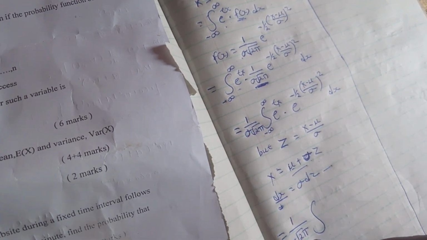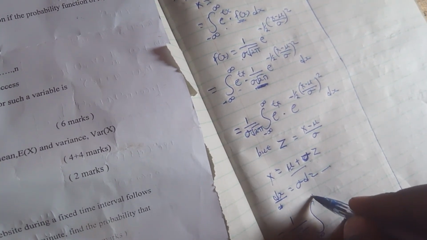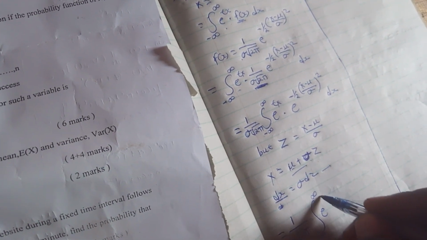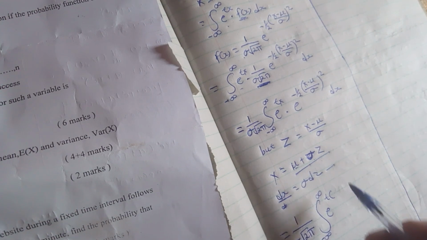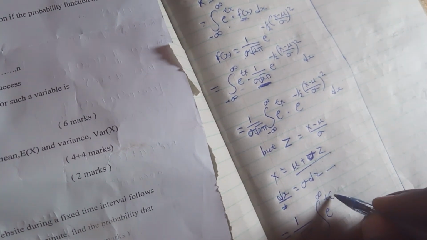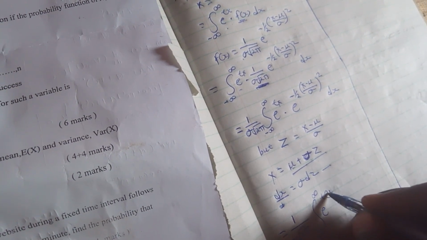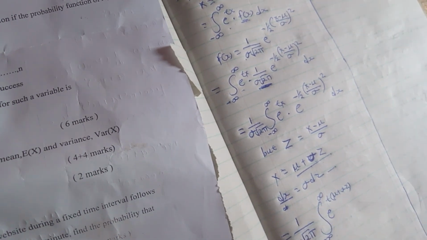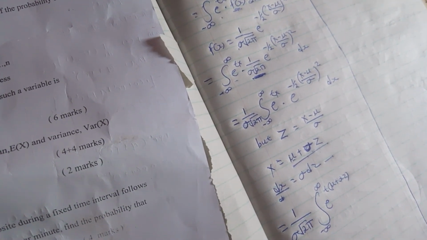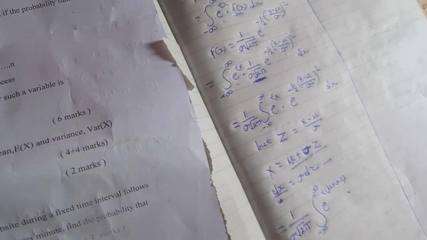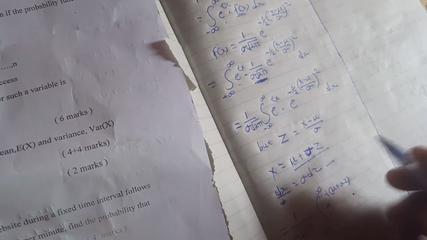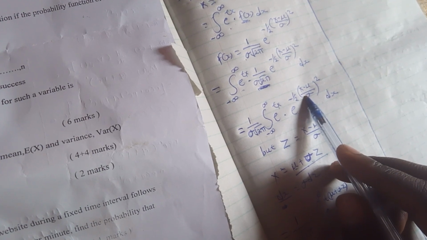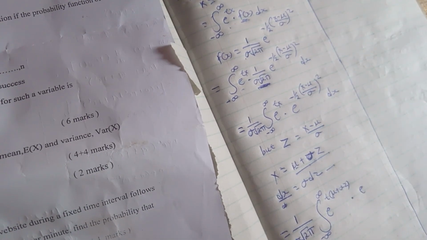the integral from negative infinity to positive infinity. Then we have exponential t into x, but our x is this one. So our x will be mu plus sigma z. Are we there? Multiplied by our exponent, which is represented in terms of z.